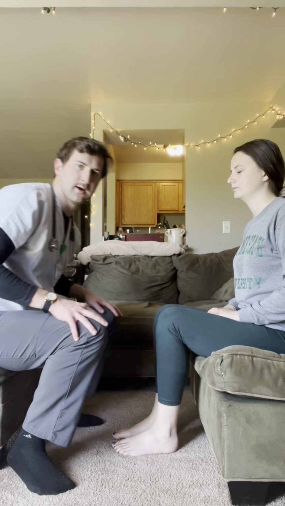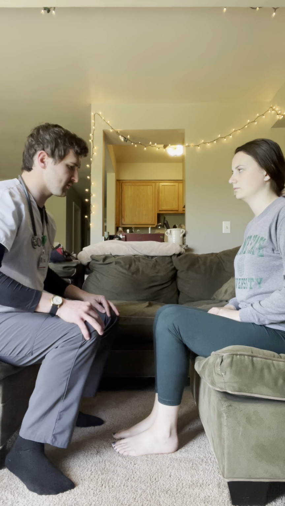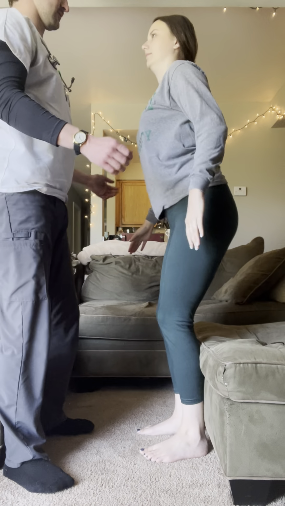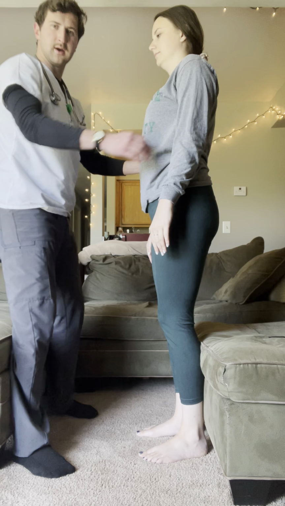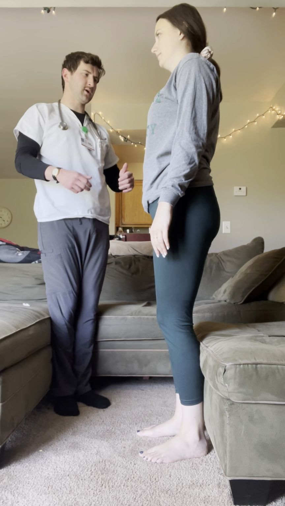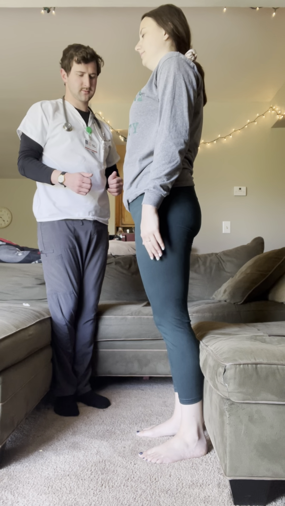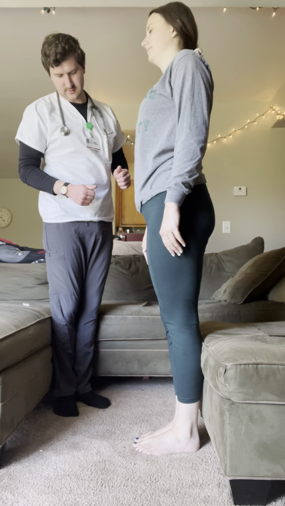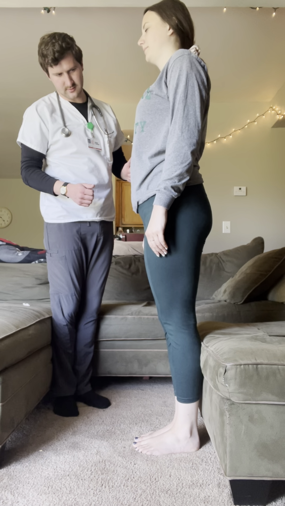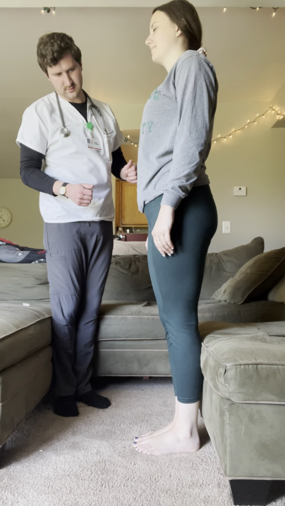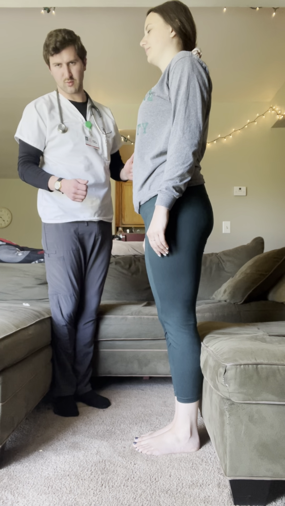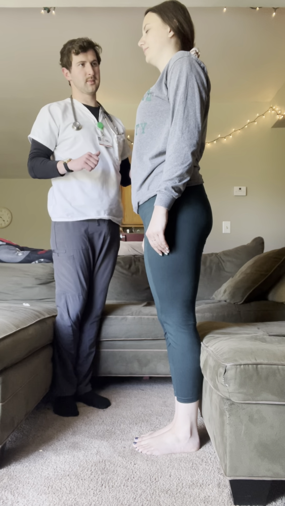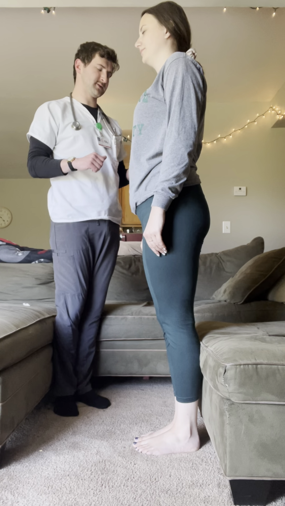So now I'm going to have you stand for me. I'm going to have you close your eyes, feet together. And the Romberg test here. Notice if she's swaying or losing any sort of balance here.